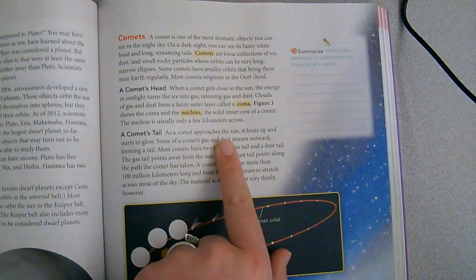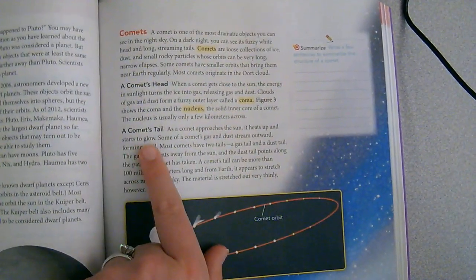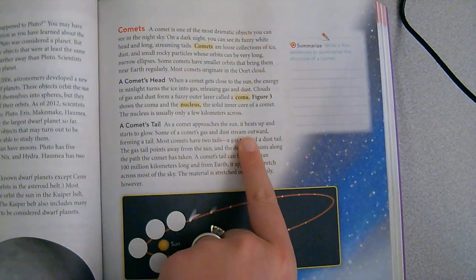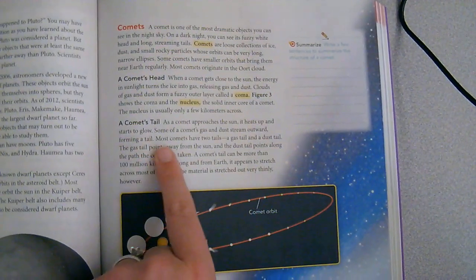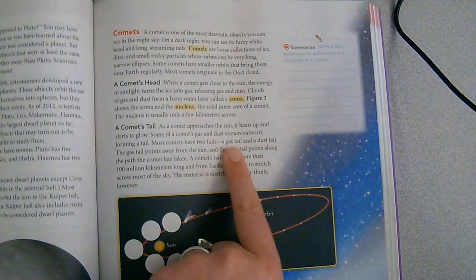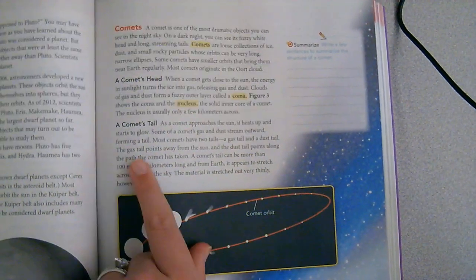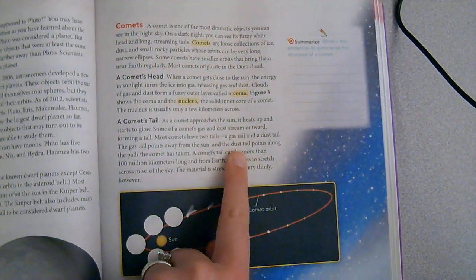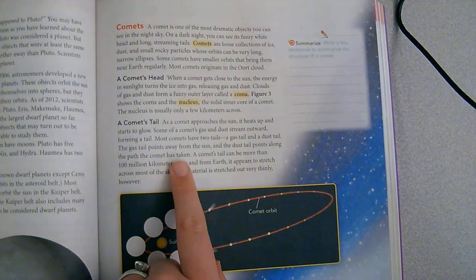As a comet approaches the sun, it heats up and starts to glow. Some of the comet's gas and dust stream outward, forming a tail. Most comets have 2 tails, a gas tail and a dust tail. The gas tail points away from the sun, and the dust tail points along the path the comet has taken.